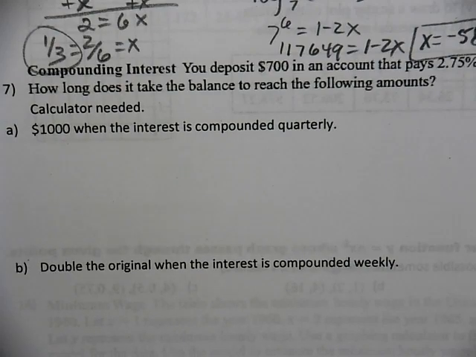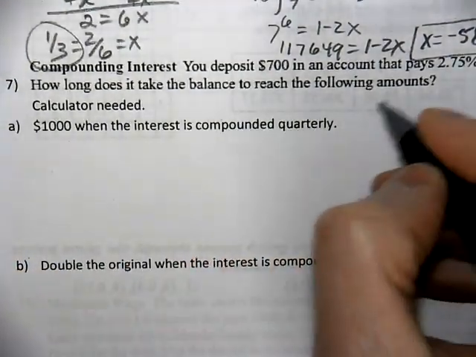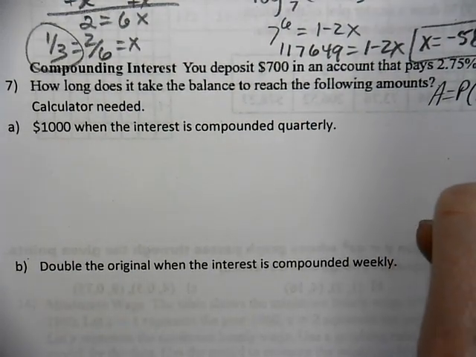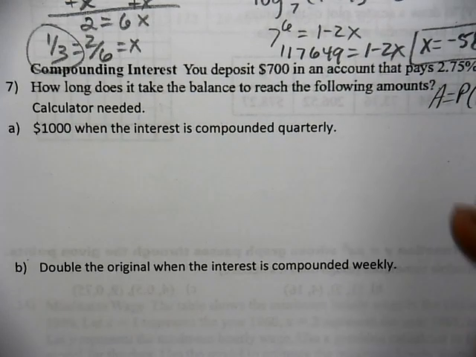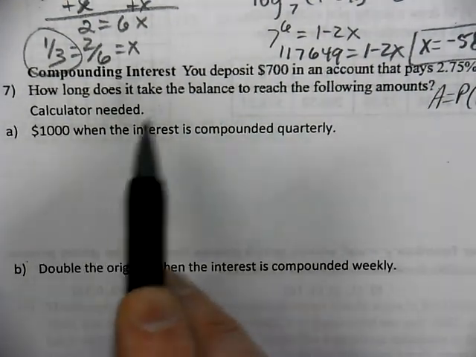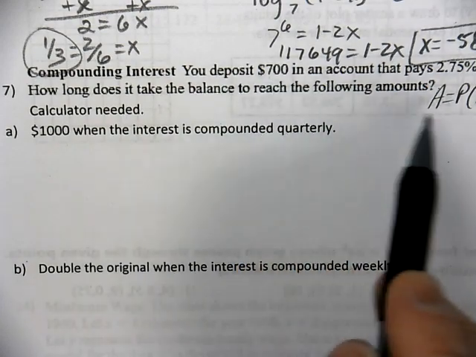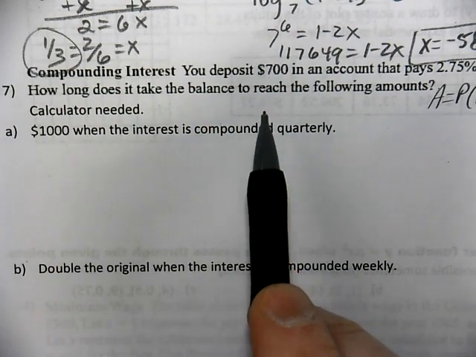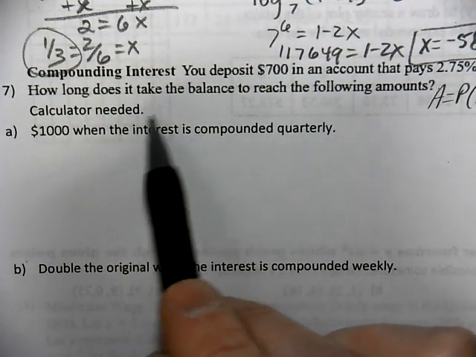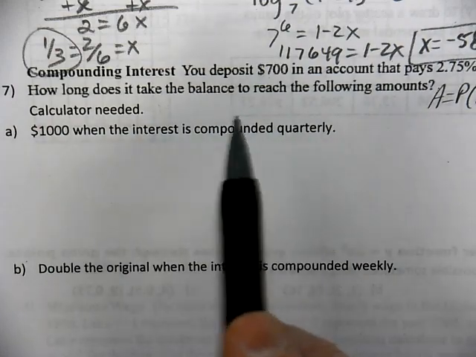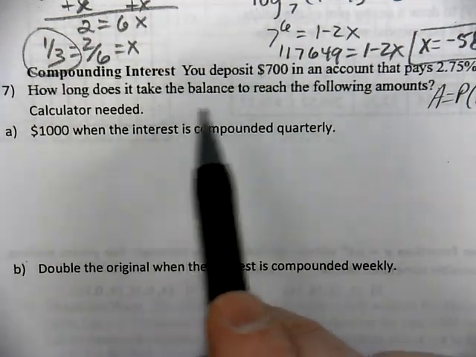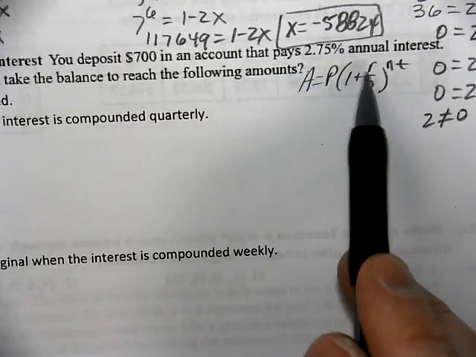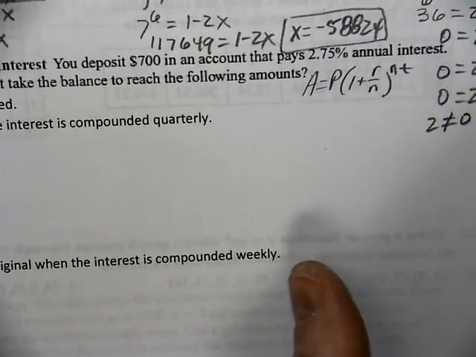Number 7, compound interest. So here our formula is A equals P times (1 plus r over n) to the nt. Notice that our deposit is 700. That's the P value, how much you're depositing. A is how much your account has in it, typically at the end. The 2.75 is your interest rate. We need to write that as a decimal.